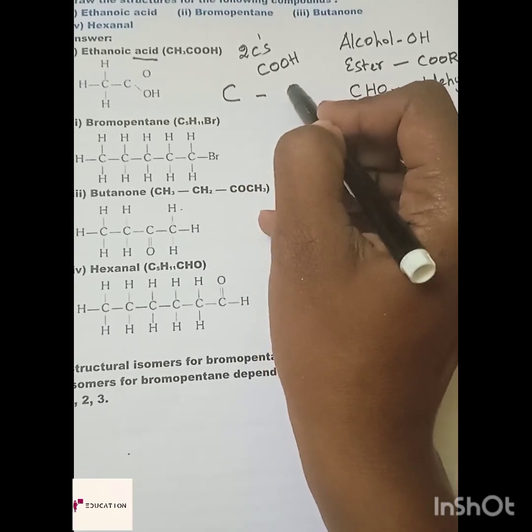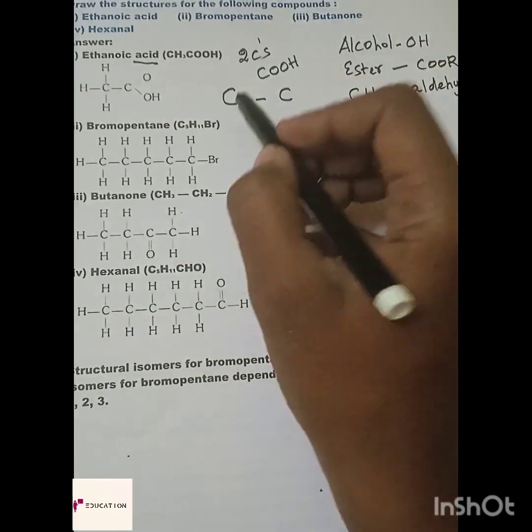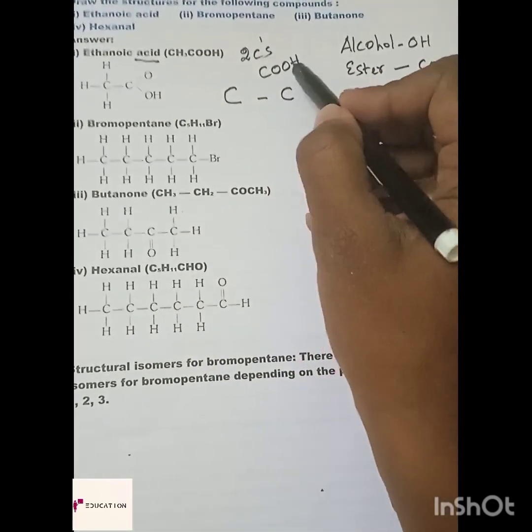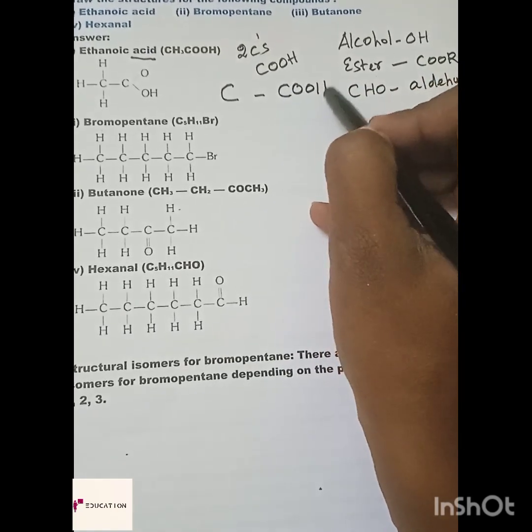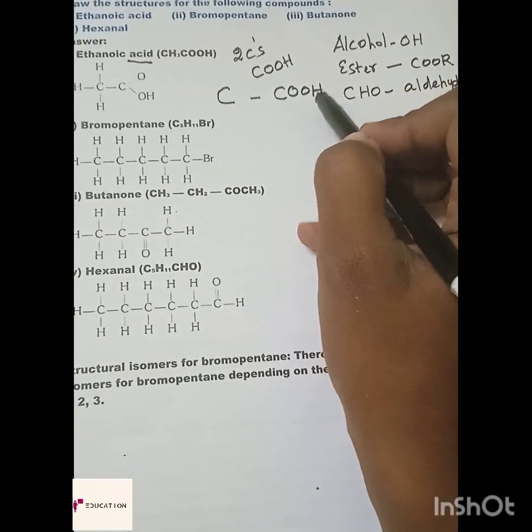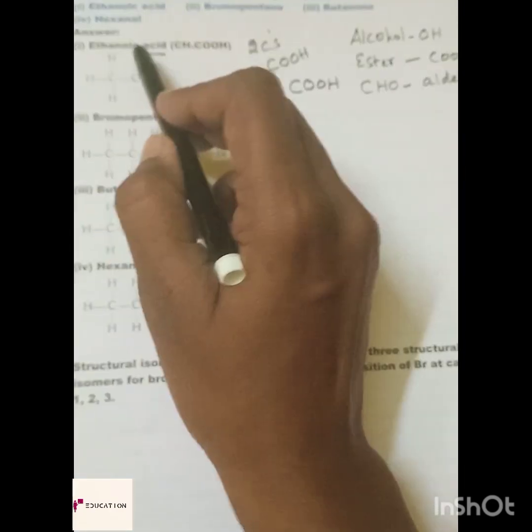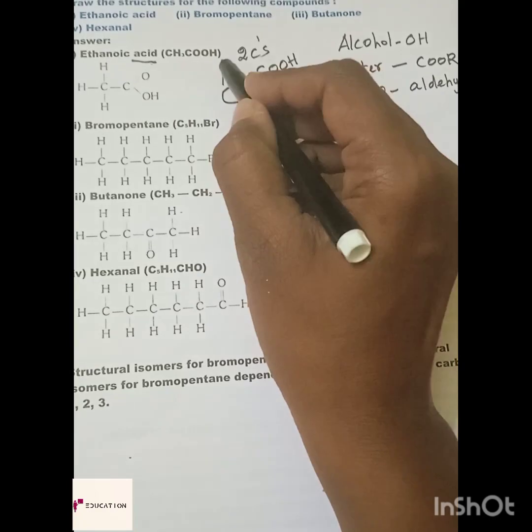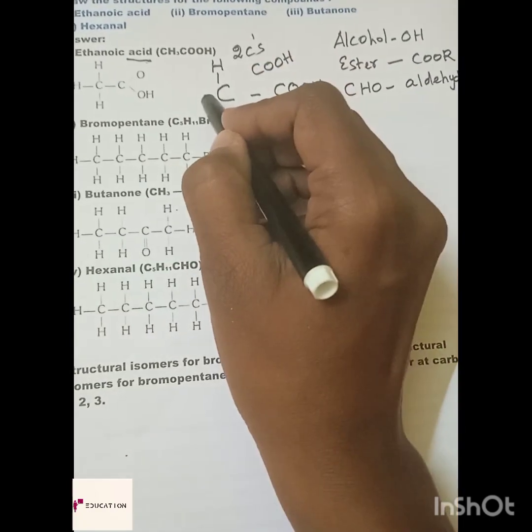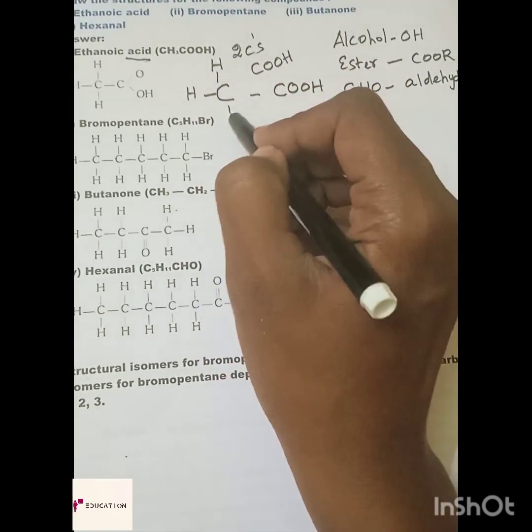2 carbons. Okay, so in the 2 carbons, 1 is the functional group, that is COOH. This represents acid. So the remaining is ethane. How will you write for ethane? The carbon atom bonded with the 3 hydrogen atoms.